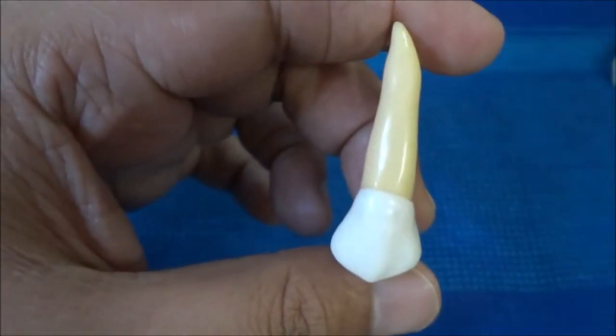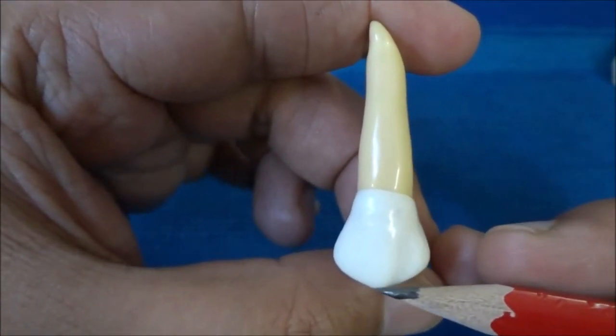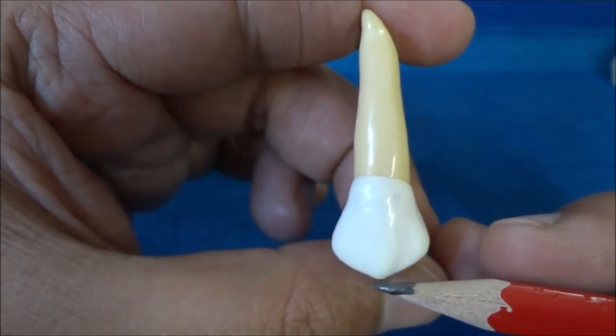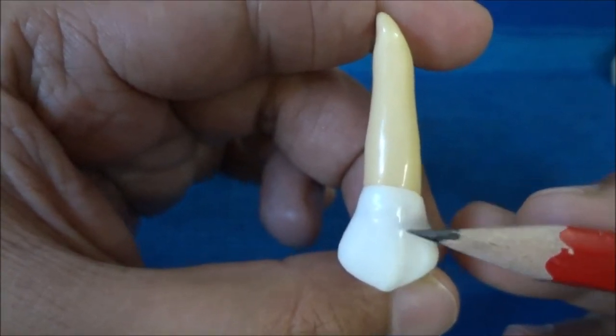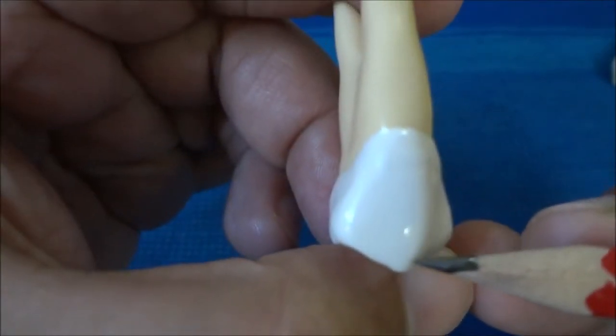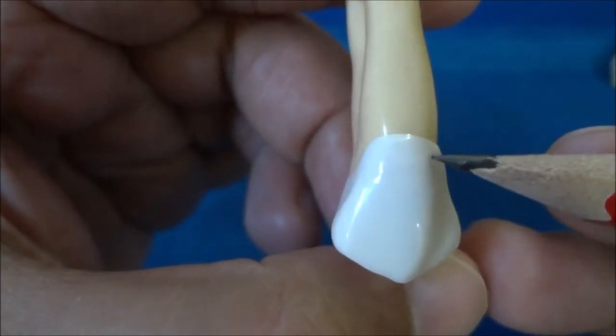The buccal cusp of the first premolar is sharp and it resembles the cusp of the canine. There's a well-developed buccal ridge, you can see. The buccal ridge extends from the cusp tip to the cervical line.